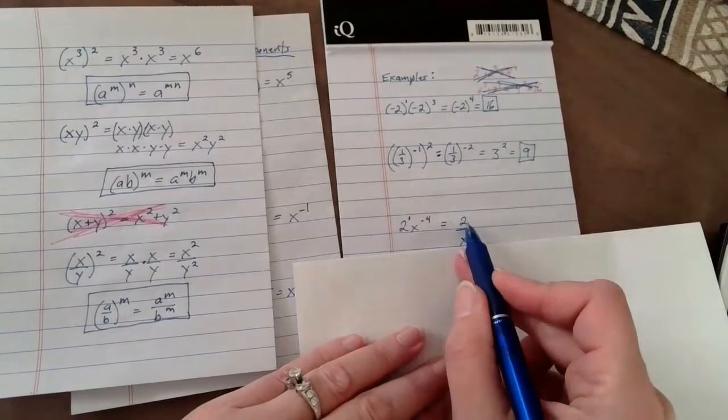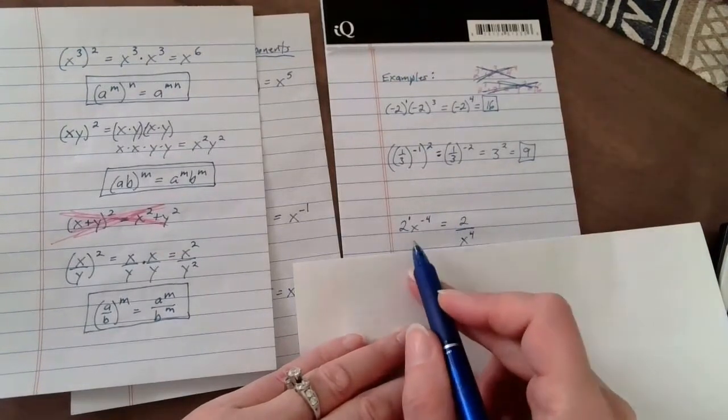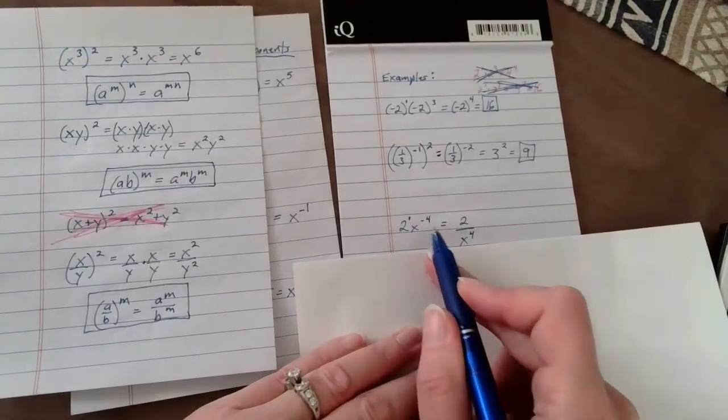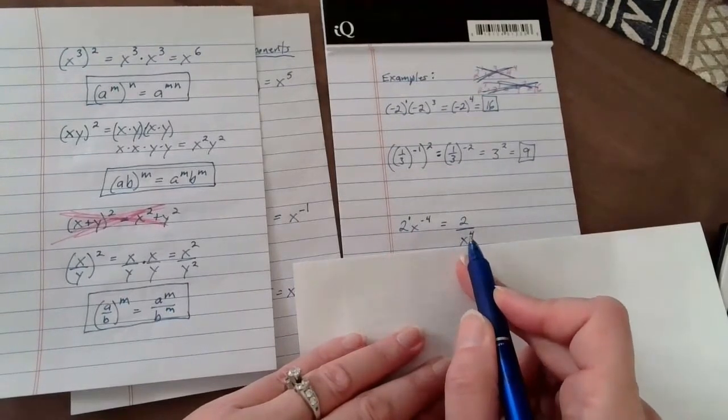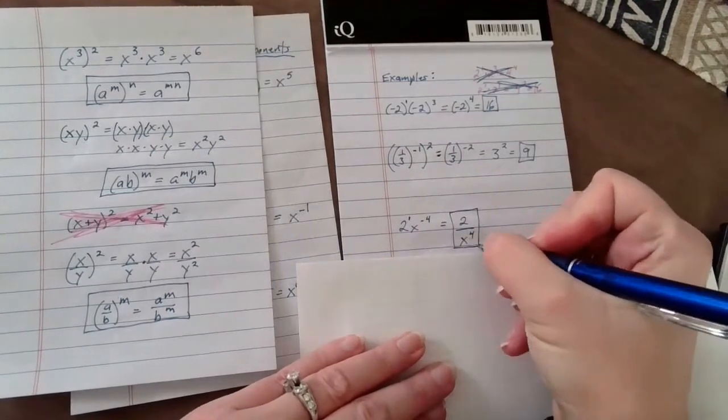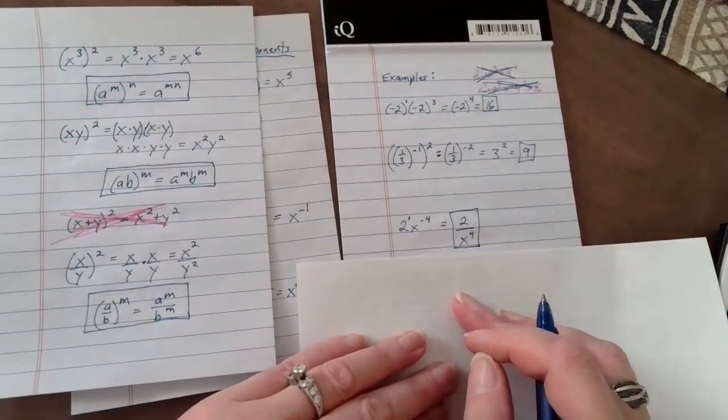2, still a 2. No way to simplify that. X to the negative 4th, again, negative exponents are reciprocals. This was on top, I flip it to the bottom, and it's still x to the 4th. I can't simplify it any further. That is it. But I bet you didn't see that one coming.